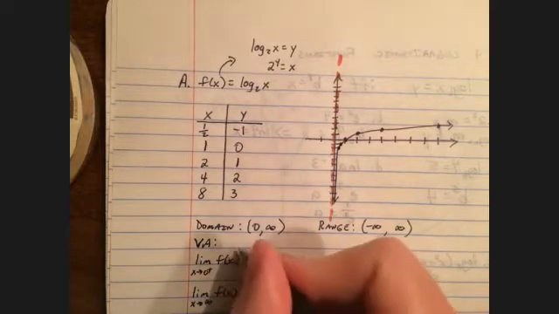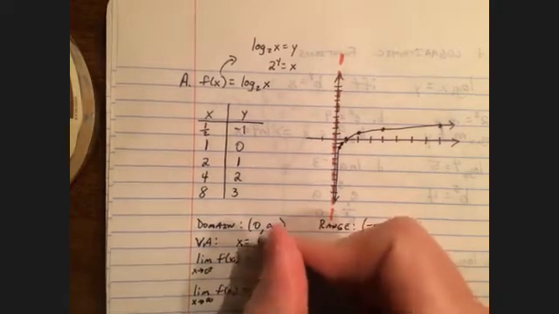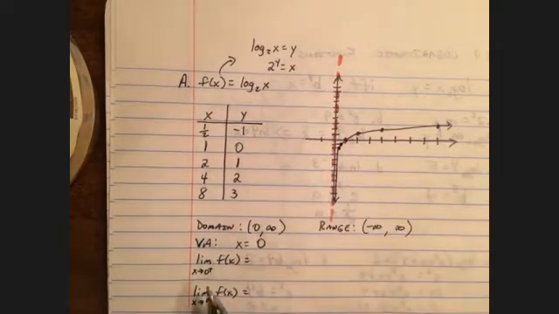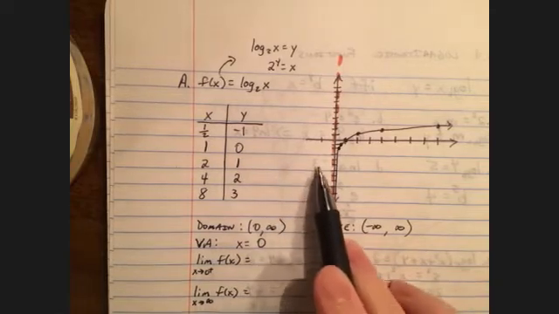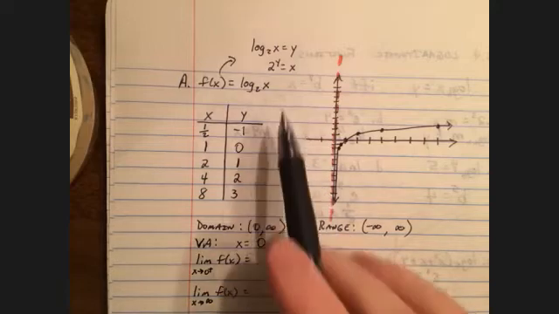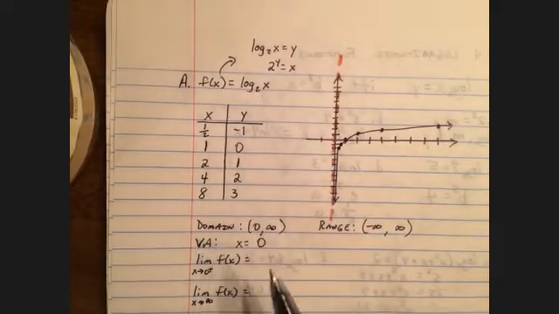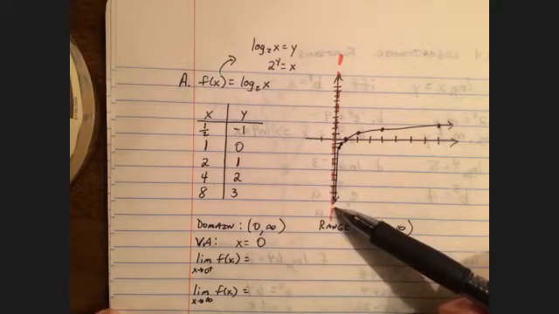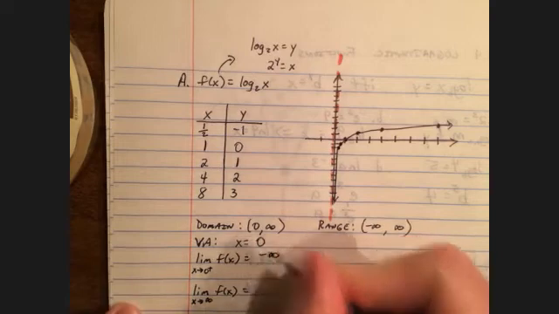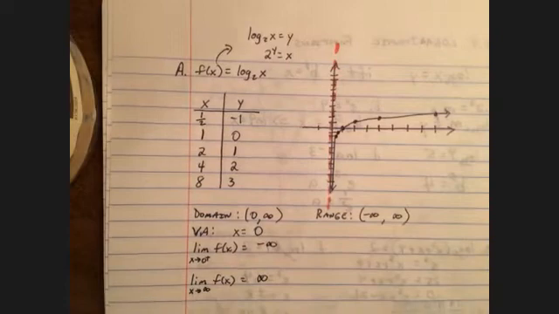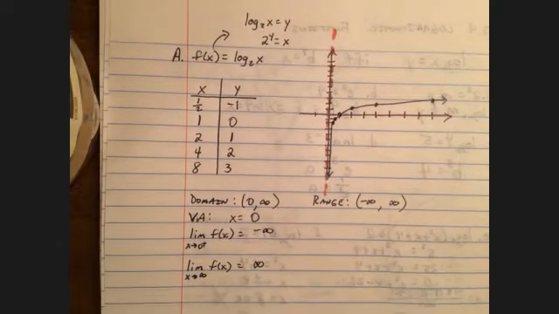Vertical asymptotes, that means it has to be x equals. It's x equals 0 for this problem. The limit as x approaches 0 from the right. We don't really care from the left because obviously we have no graph to the left. There's no way for us to get over here and have negative numbers. You can't raise 2 to some power and get a negative number. So as we approach 0 from the right, it looks like we're getting really close to negative infinity. And then as x goes to infinity, f of x approaches infinity for our final limit.